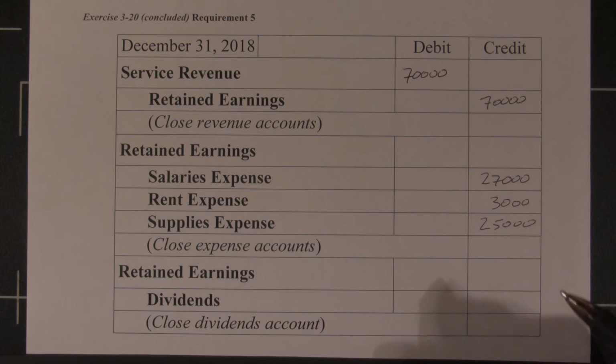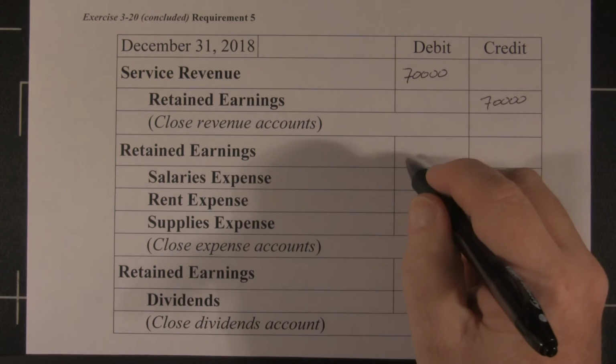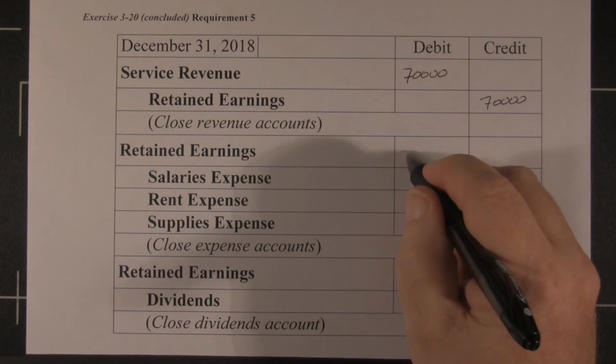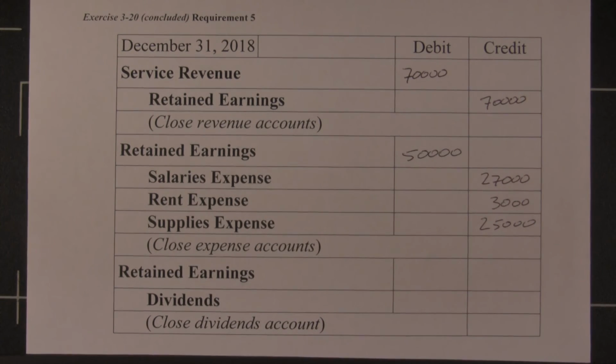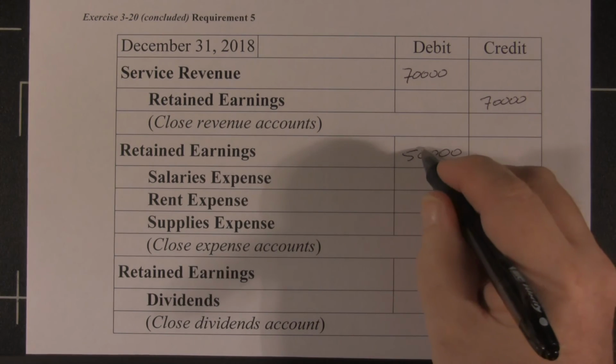That's a total of $55,000 that we now debit to retained earnings. 55, I wrote 50, excuse me.